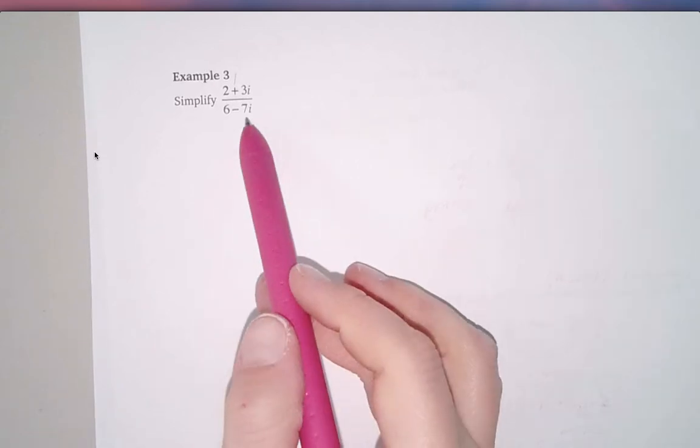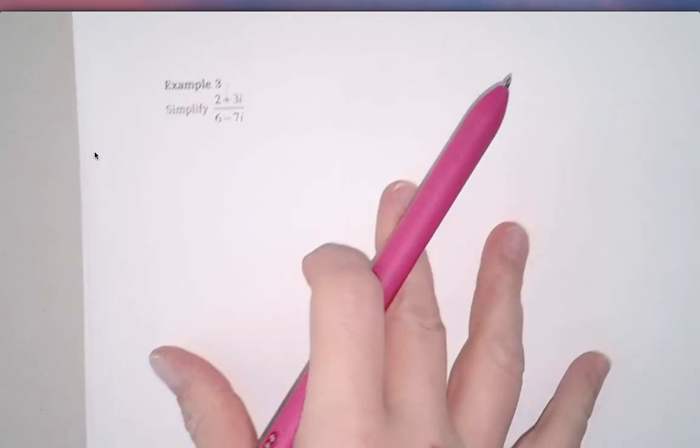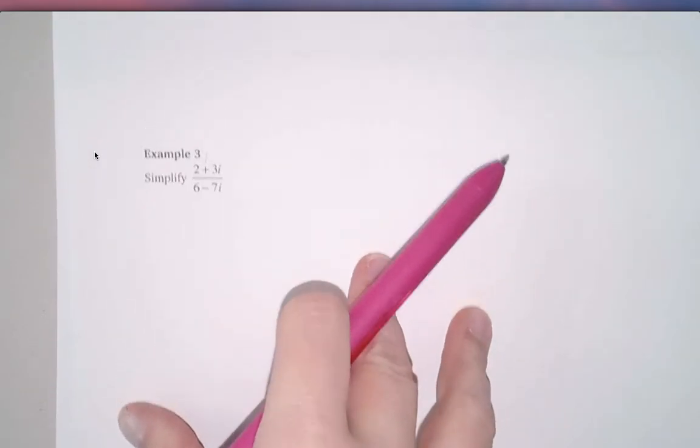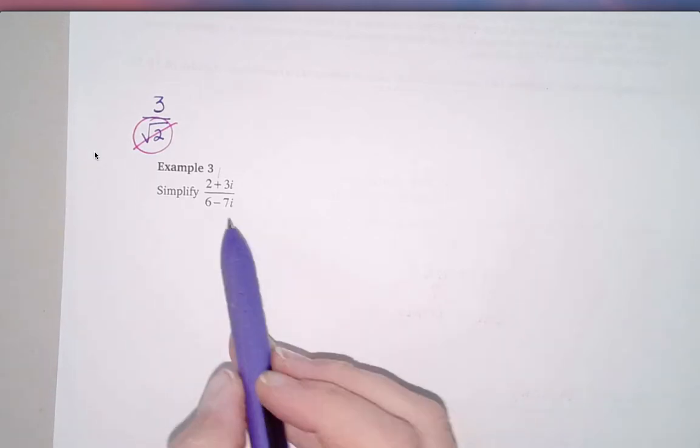The problem is we have this i down here on the bottom of the fraction. And remember that i really represents a square root. I don't remember how much of this you might remember from geometry, but in geometry, we talked about if you do some sort of problem and you end up with a square root on the bottom of the fraction, this is not allowed. And so we have to do something called rationalizing. You don't want any square roots on the bottoms of your fractions.